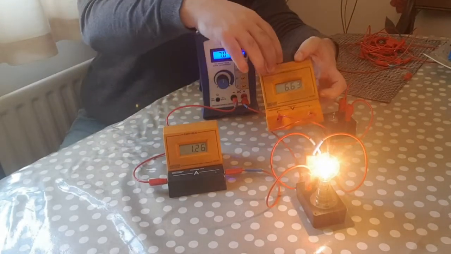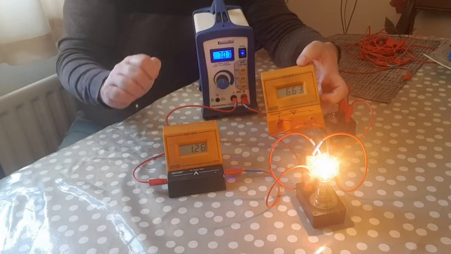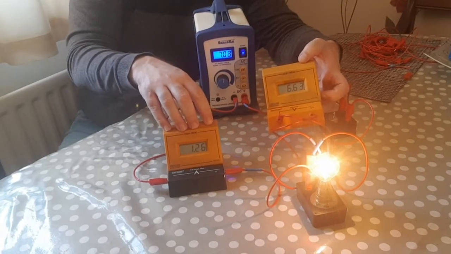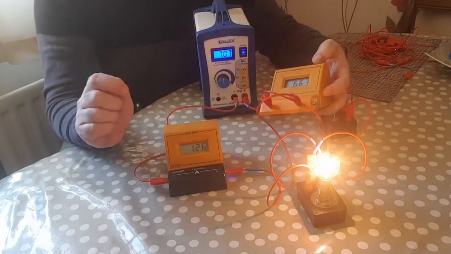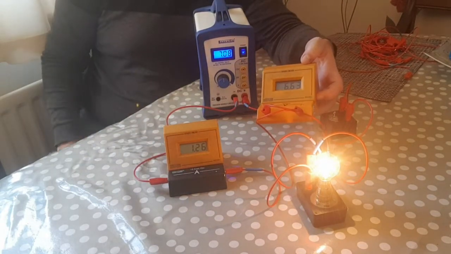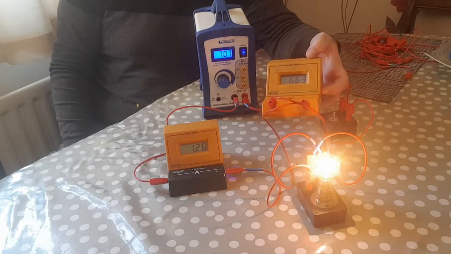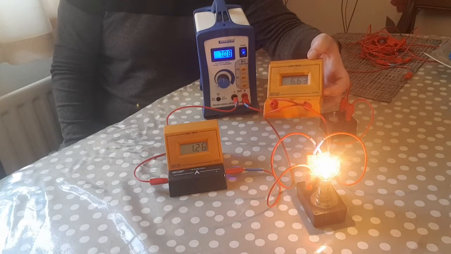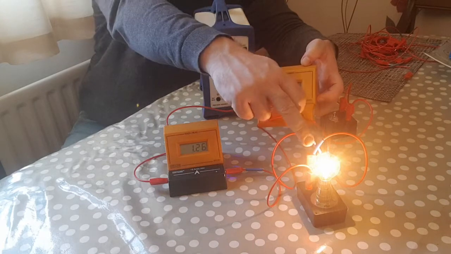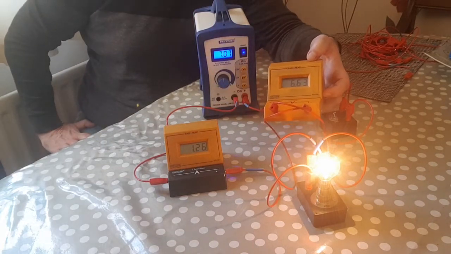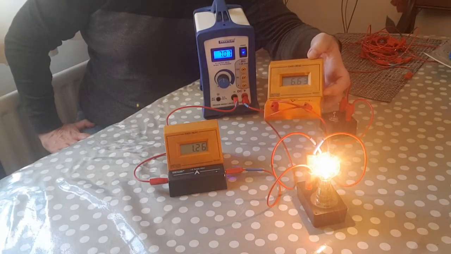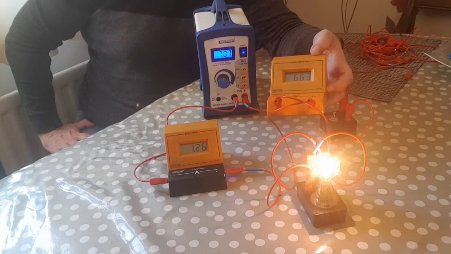If we were to multiply these two measurements together, we've got 1.26 coulombs per second and then 6.63 joules per coulomb. What we'd get is the number of joules being converted per second into heat and light. In other words, we get the power output of the light bulb. So that would just be current times voltage. Okay, so that's what we mean by potential difference.